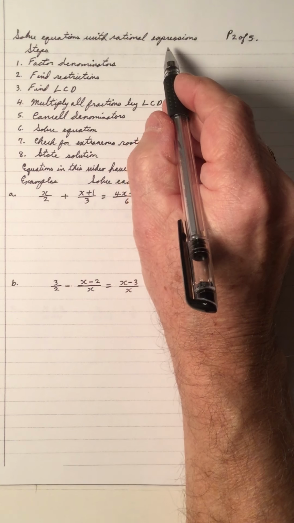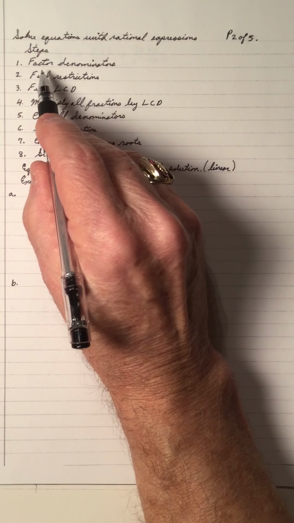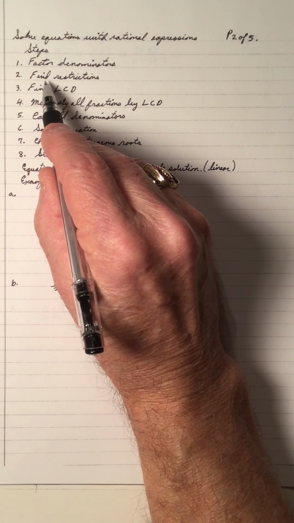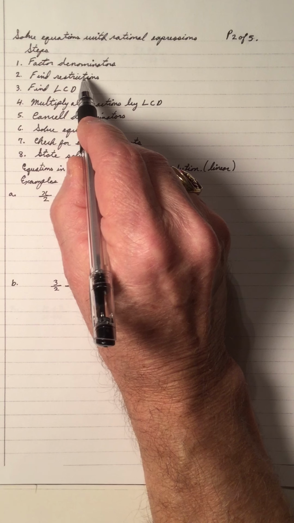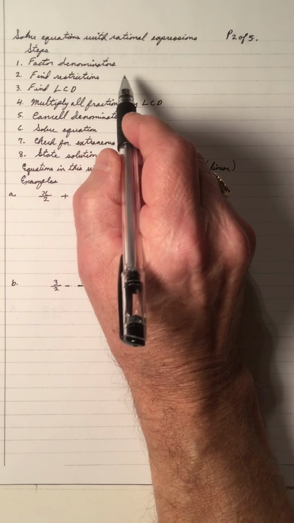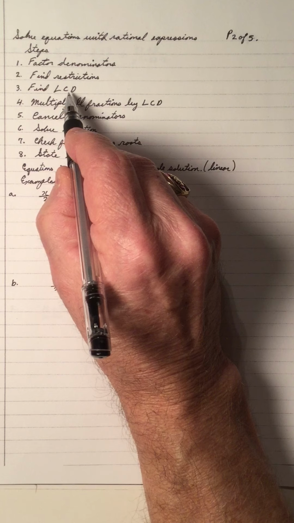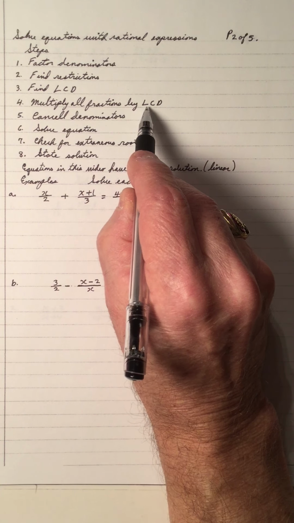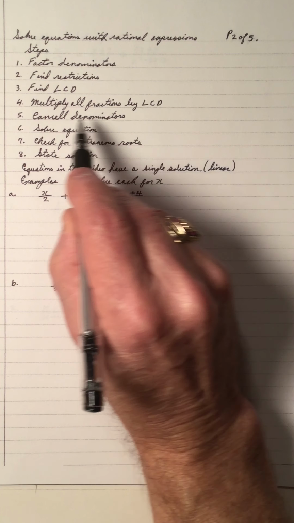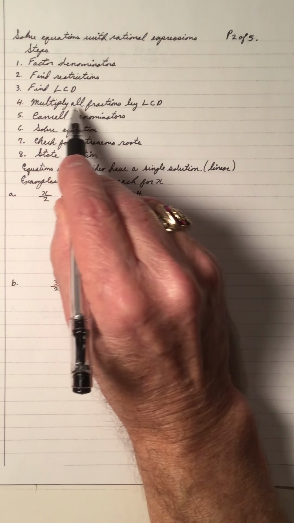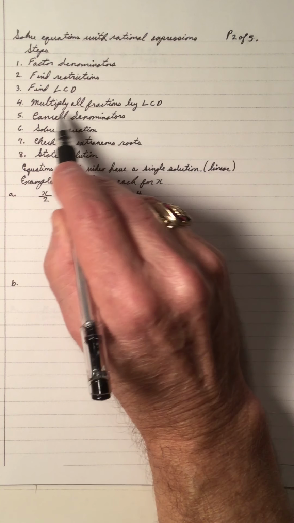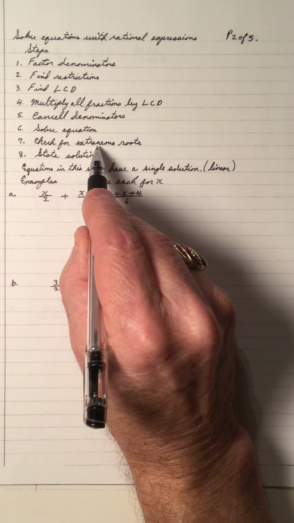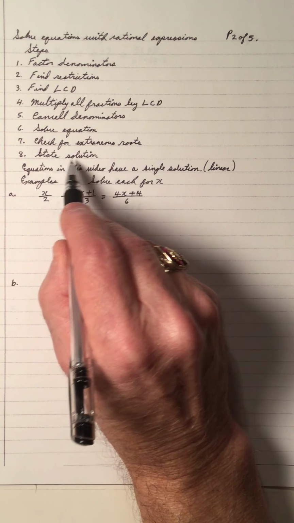Solve equations with rational expressions. The steps I'm going to use: I'm going to factor the denominators. That will give me the restrictions on the fractions in the equation. I'm going to find the LCD and multiply all fractions by the LCD. That will cancel out the denominators, as we can see in step 5. So by multiplying all fractions by the LCD, we can cancel the denominators. We solve the equation, we check for extraneous roots, and we state the solution.